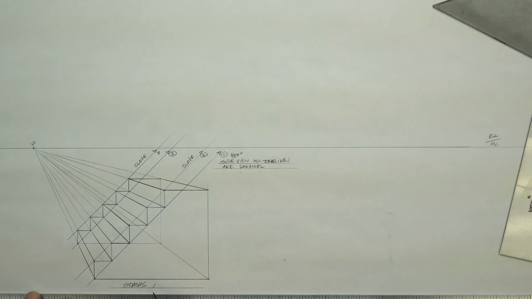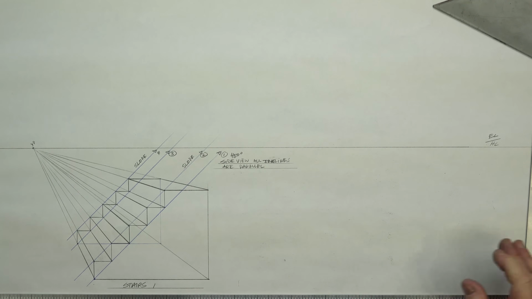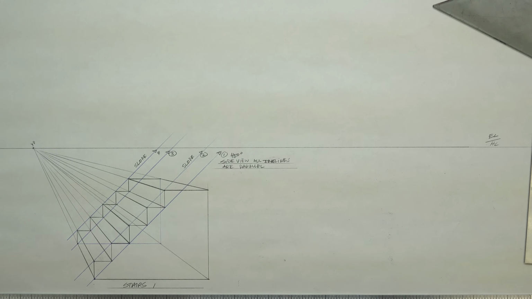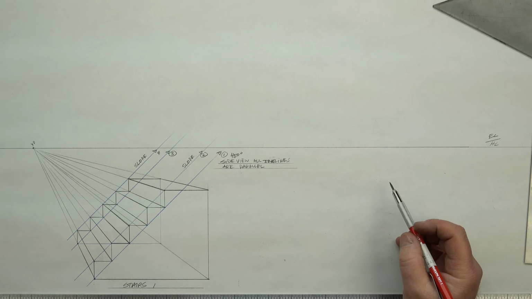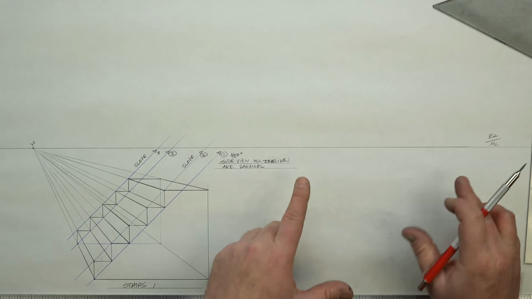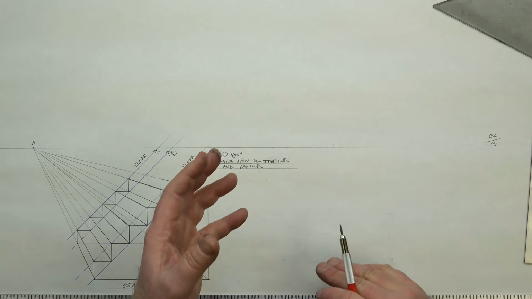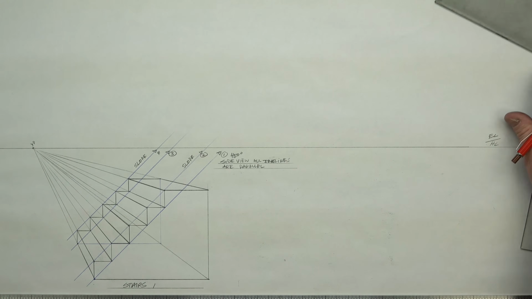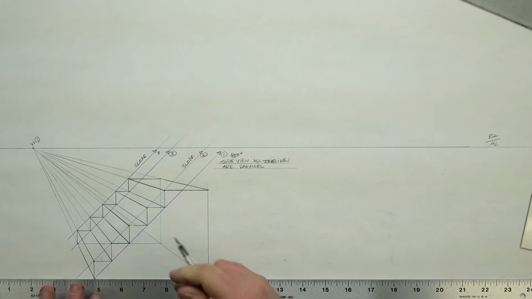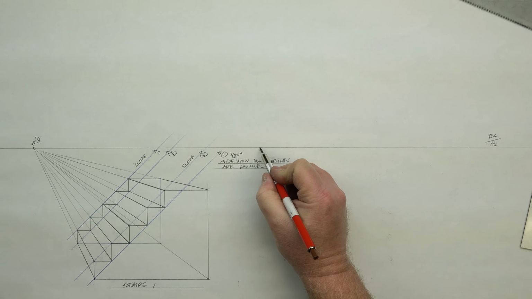Right. Stairs 1. And let's do another set, but let's do them where they're in the ground plane and the sky plane at the same time. We see that quite often when we draw stairs and we're sketching. So let's see that. Let's put another vanishing point. This was VP1 for stairs 1. Let's put one just here.